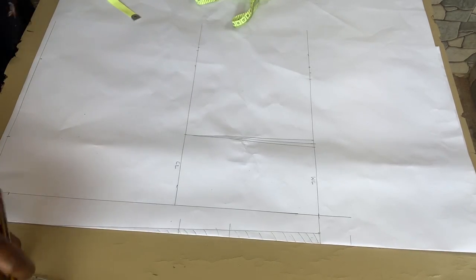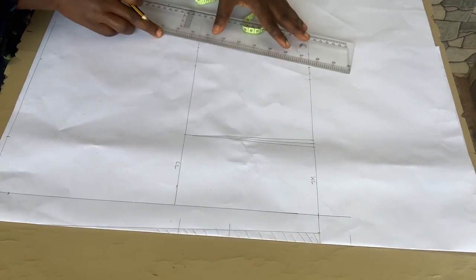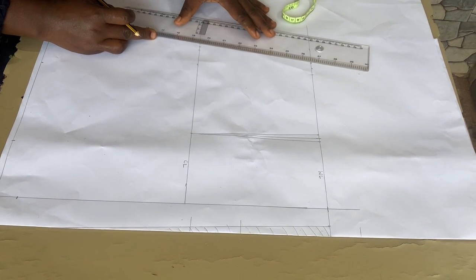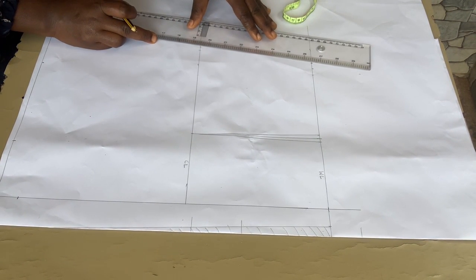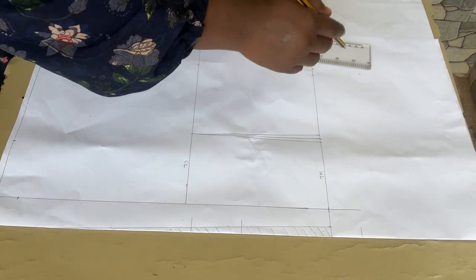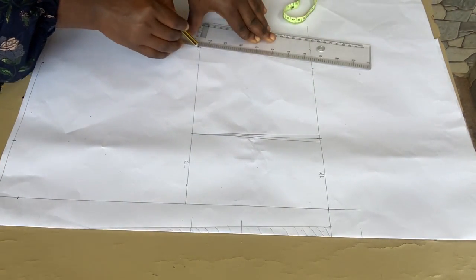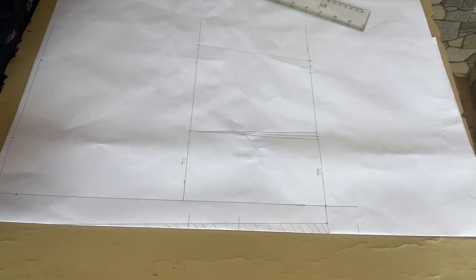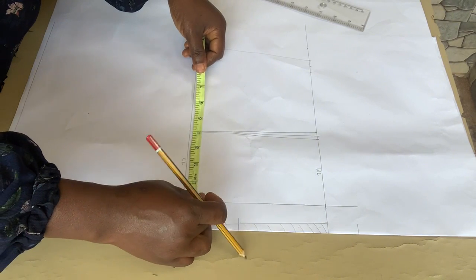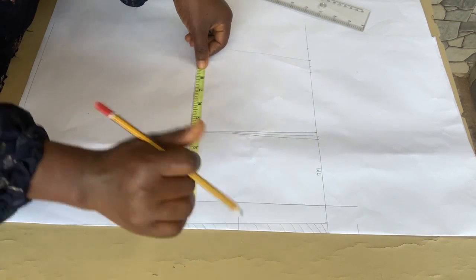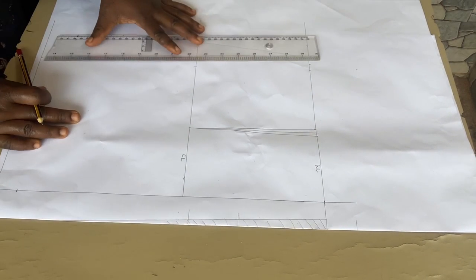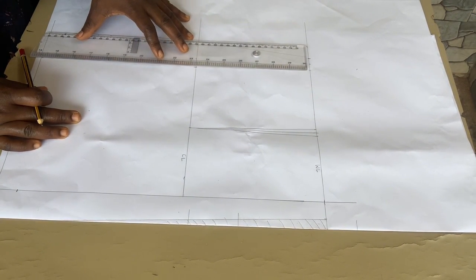So the next thing I'm going to do now is to join all my lines together. So I'm going to connect all my lines like so. Okay, so sorry, on the chest line, we have to measure the shoulder measurement, which is 8.5 here, so that I can connect the shoulder line like so.